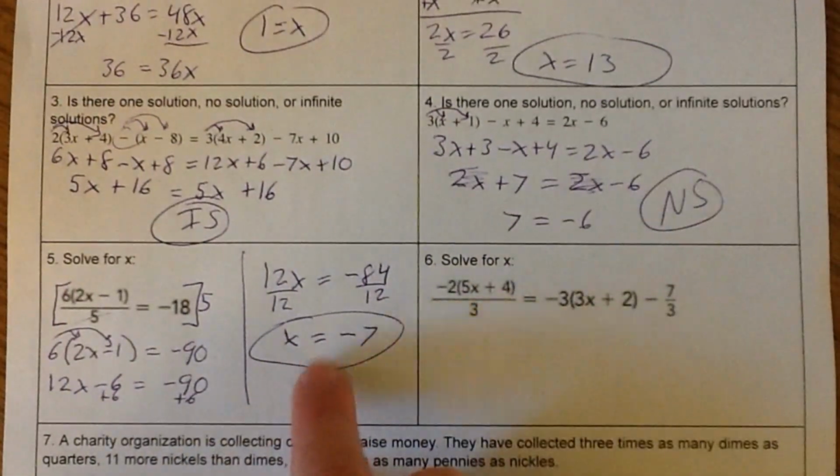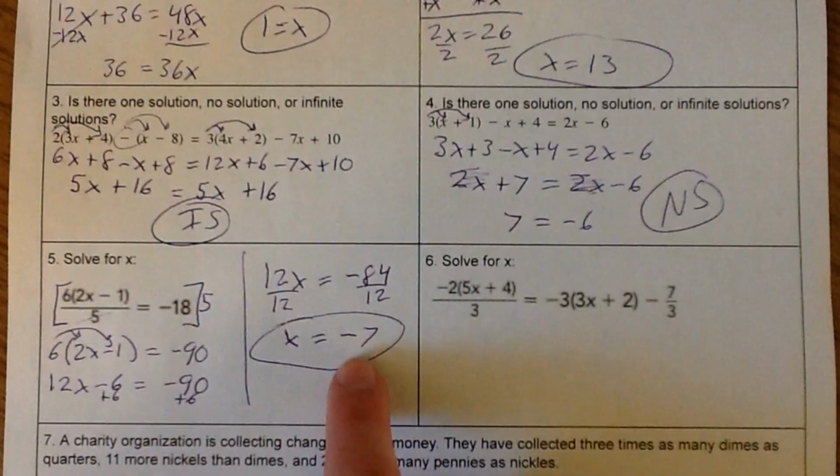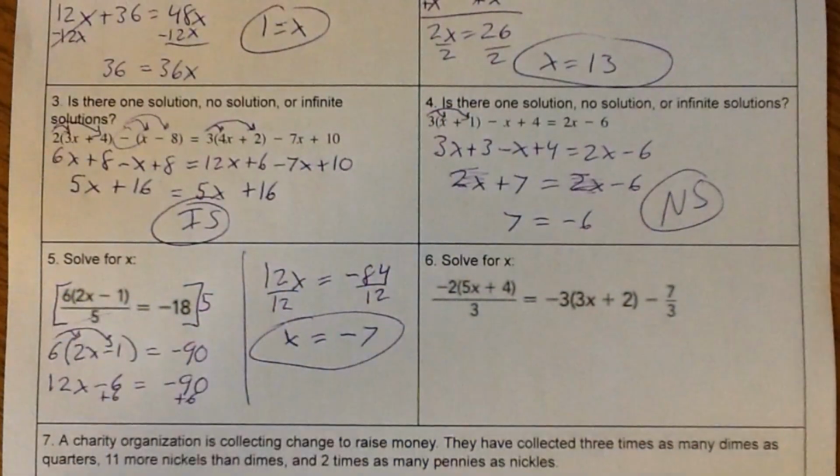Remember, you can always also check your answer by taking what you got, putting it back in, and making sure it works. So that negative 7 times 2 minus 1 times 6 divided by 5 is negative 18.